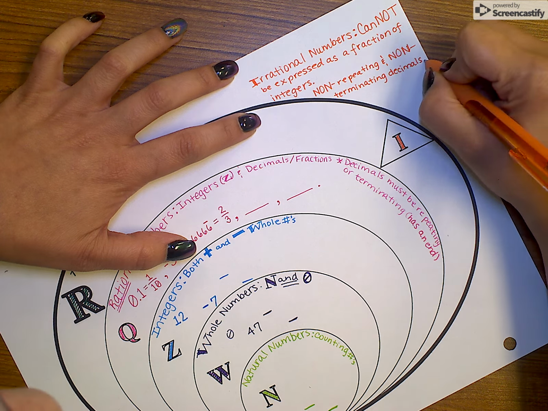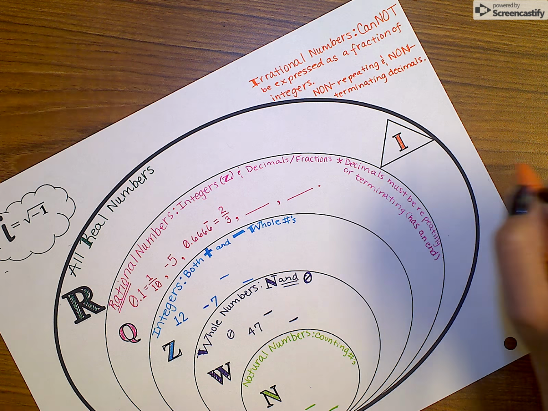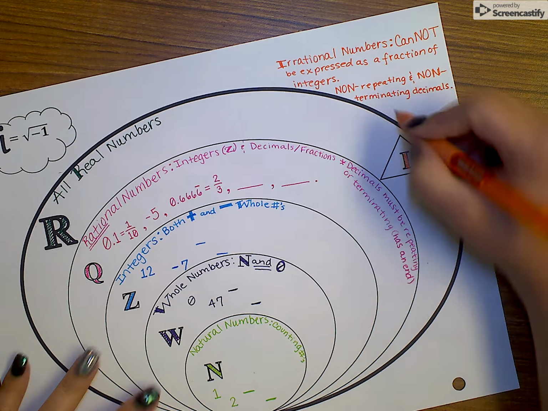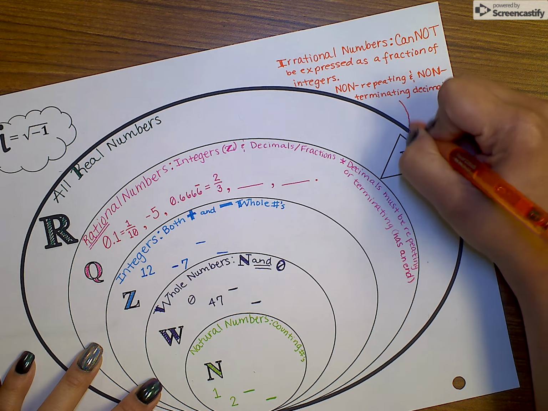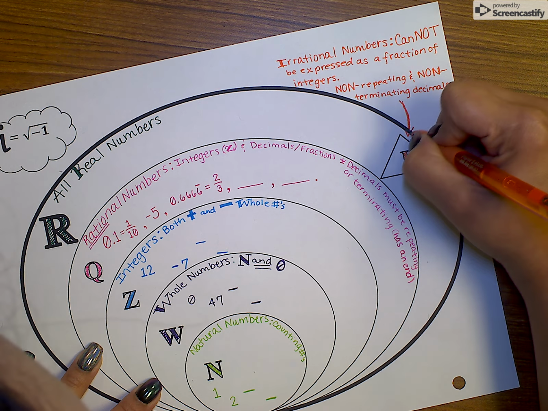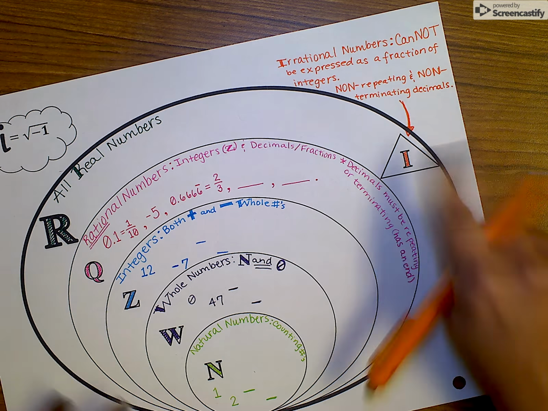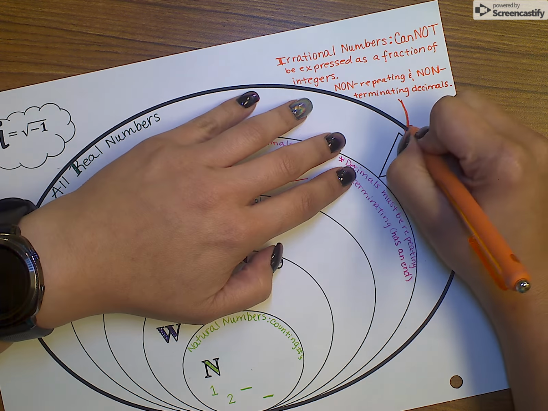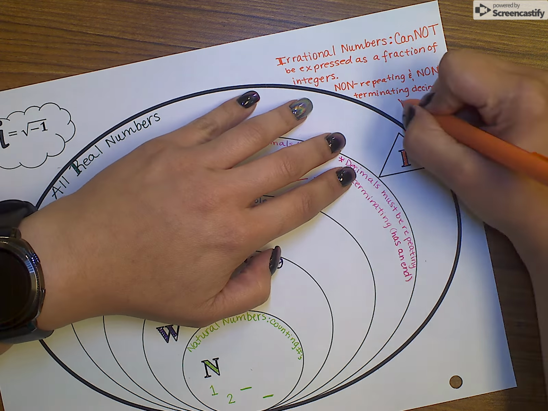Okay. So examples that I would like to have for irrationals. So I'm going to have a little arrow coming over here. You can't even see the arrow, sorry. I'm going to go ahead and give you some more difficult ones. I'll leave the easy ones for you guys to give me.